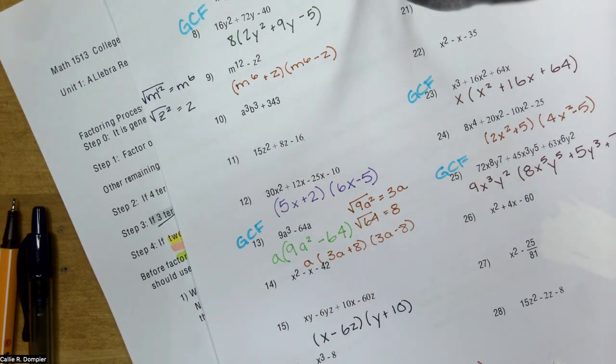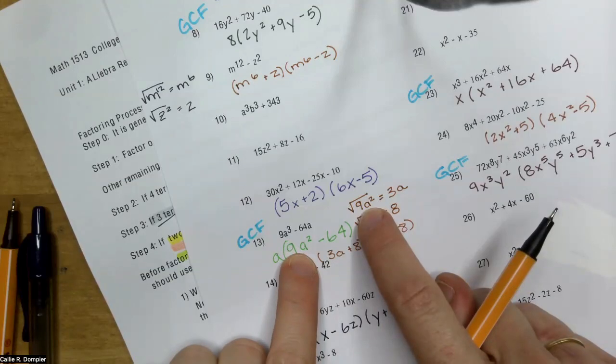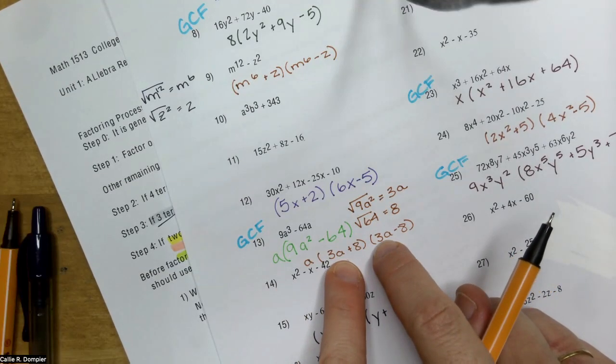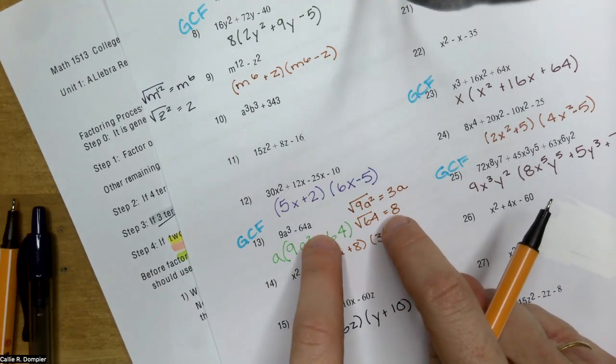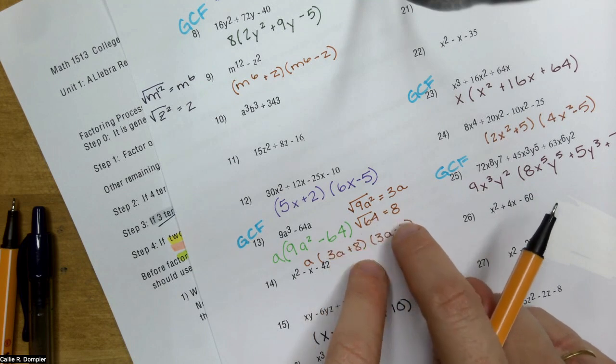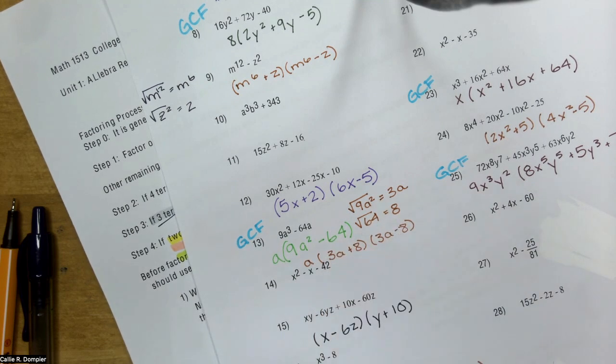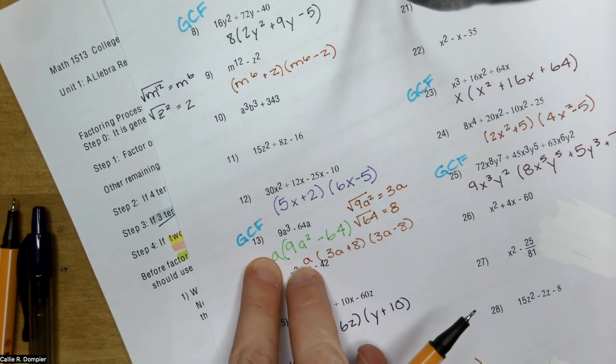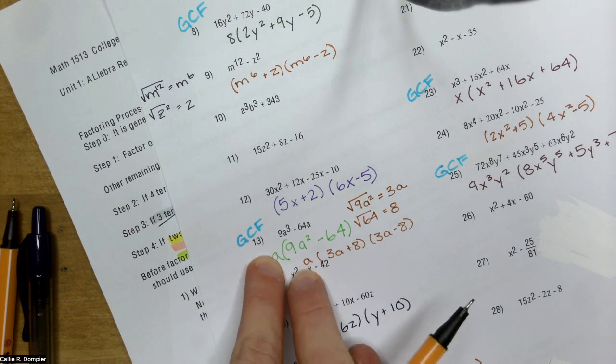That's your difference of squares formula, right? So you take the square root of the first term, it goes right here. You take the square root of your second term, not counting the minus sign, that goes right here. You're done. That a is just from the a that we had from factoring out the greatest common factor.